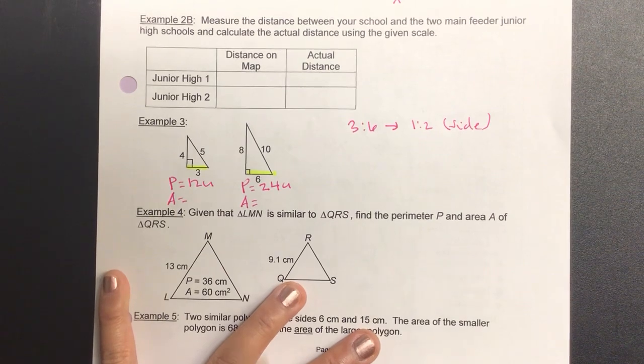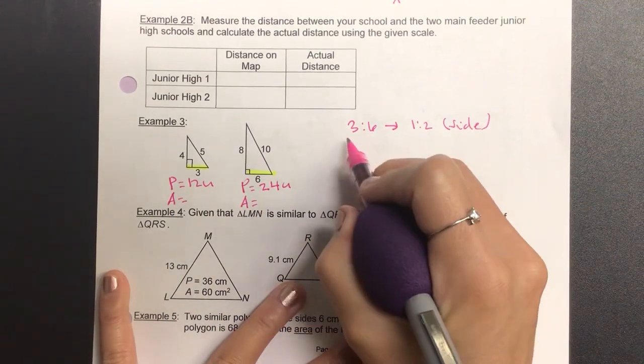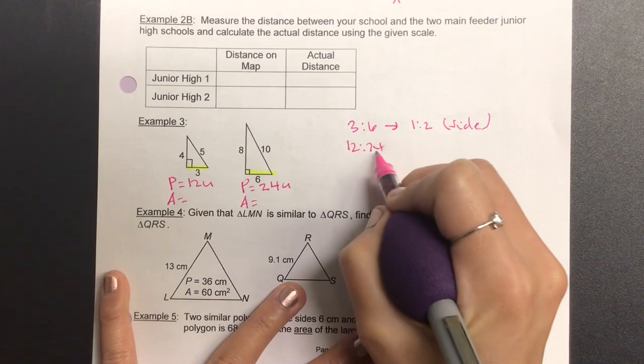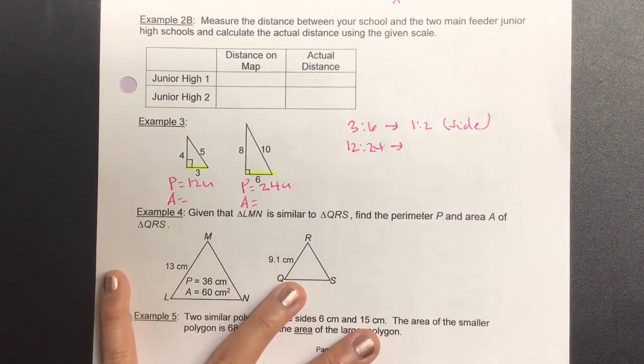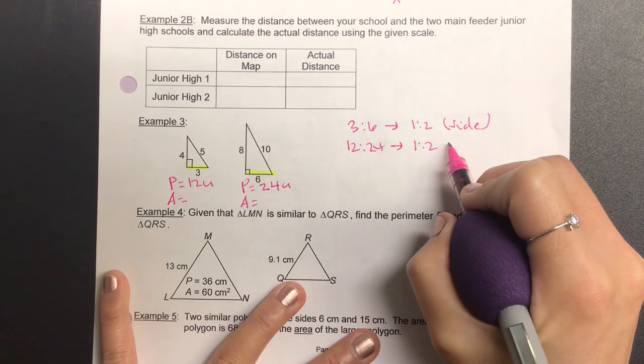Now let's look at the ratio of our perimeter. We have 12 to 24. And if I simplify the ratio, we get what to what? 1 to 2. And notice the side ratio and the perimeter ratio are equivalent. And that we did cover on the last lesson.